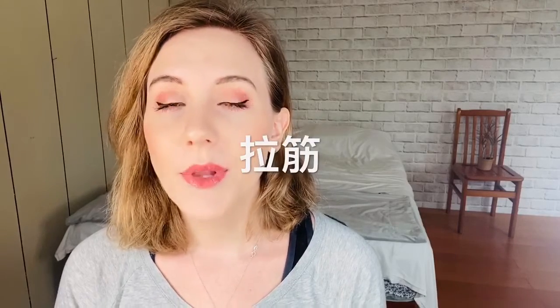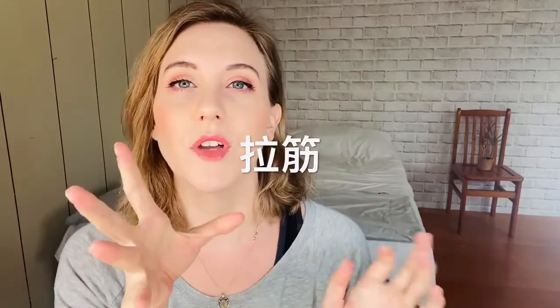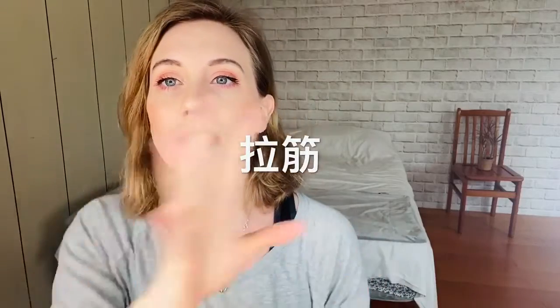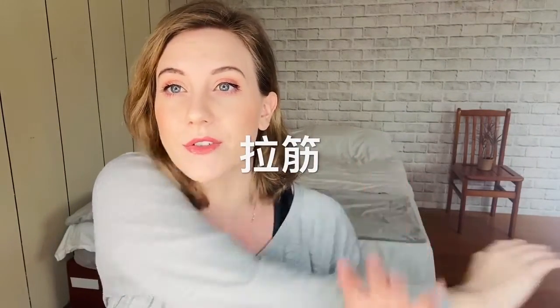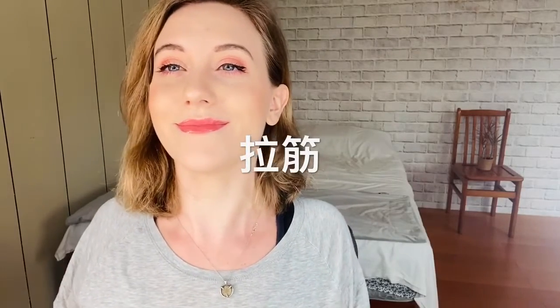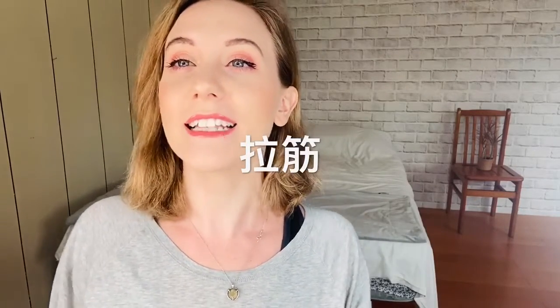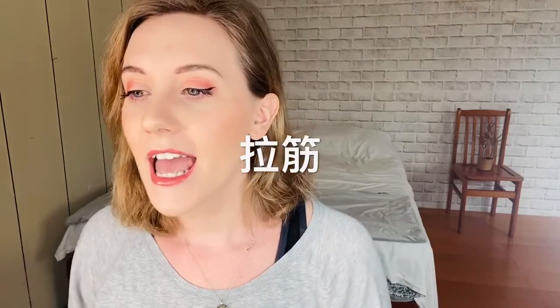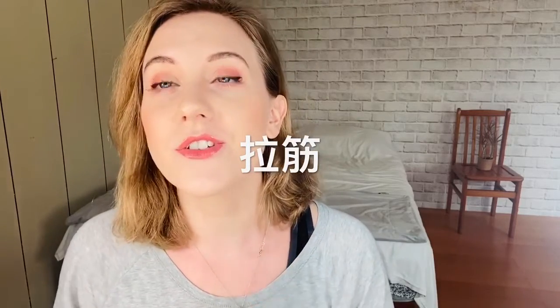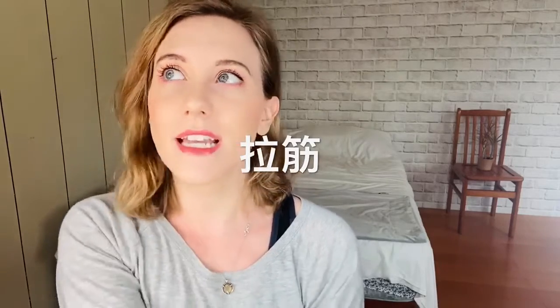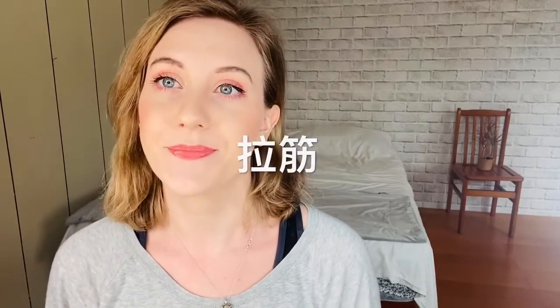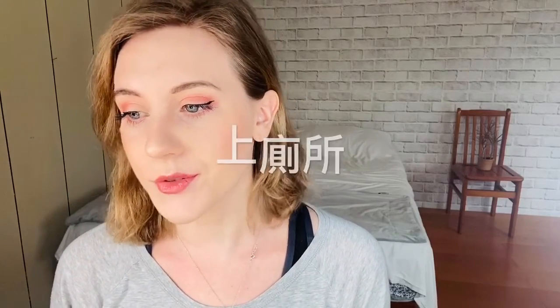Okay, next one, 拉筋. 拉 means to pull, right? So like if you have a door and you pull. So with your muscles, if you're doing this, you're actually pulling that muscle, right? And if you're stretching your back, you're 拉, 你在拉你的身体. And 筋 actually means your tendons. So yeah, we don't really say 拉肌肉, we say 拉筋. Okay, that's for stretching.